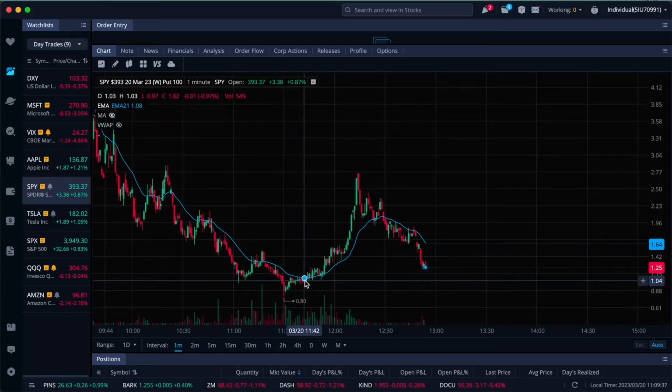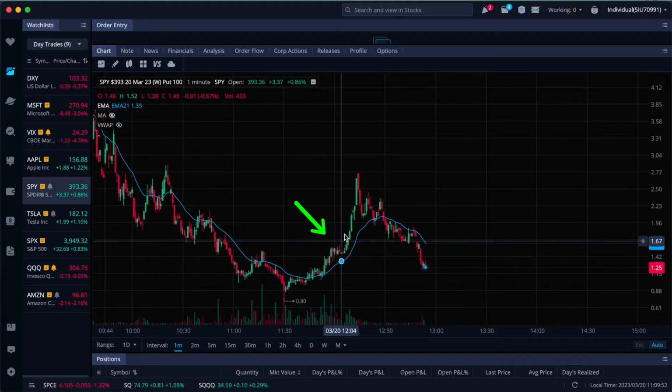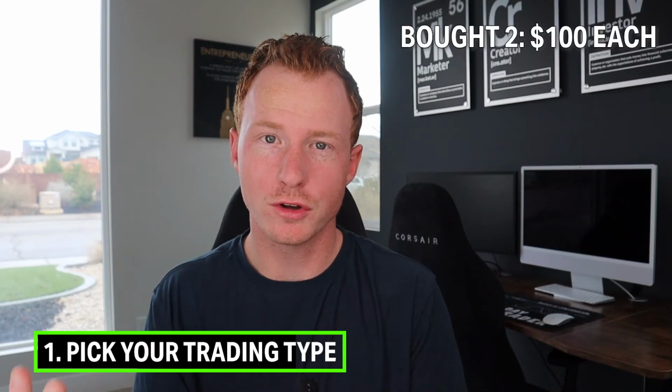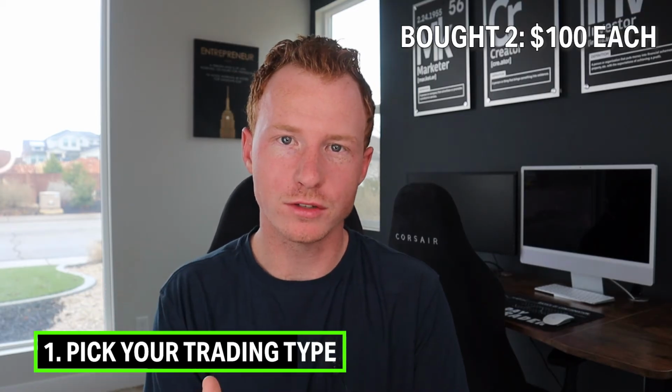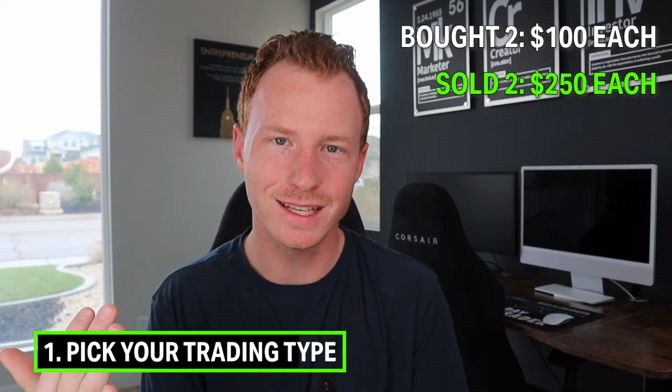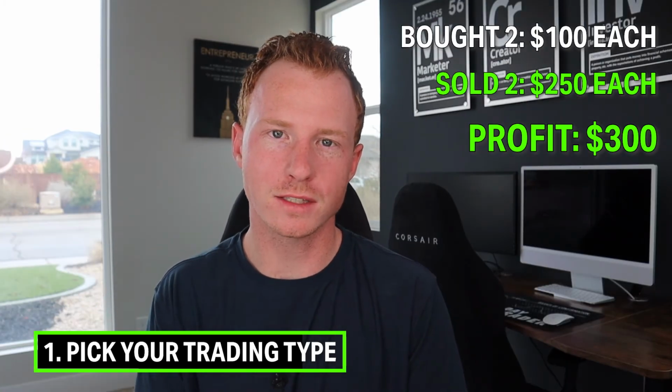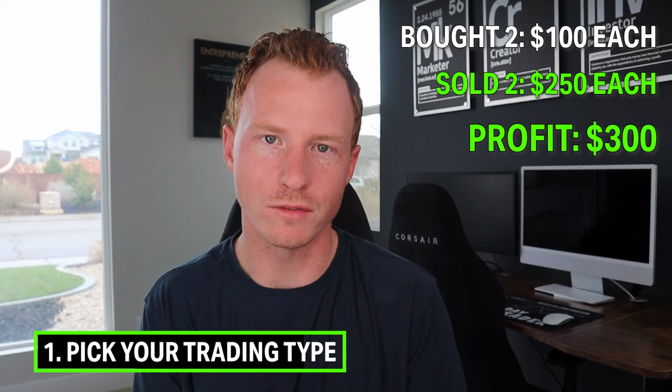These contracts moved all the way from around $100 all the way up to that $250 mark. So if you had 2 contracts, you bought them at 100, you rode them all the way up to 250. That's going to be $150 per contract. And if you had 2 of them, obviously that's going to be a $300 profit move.